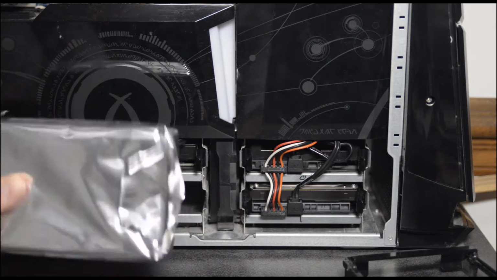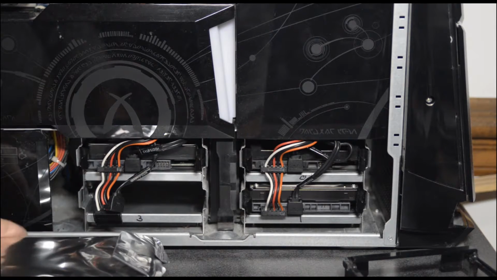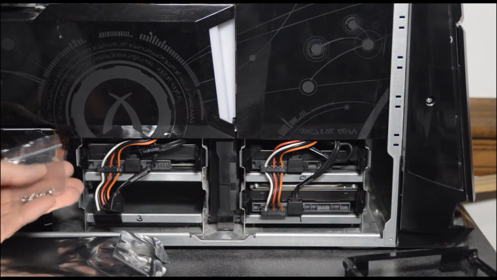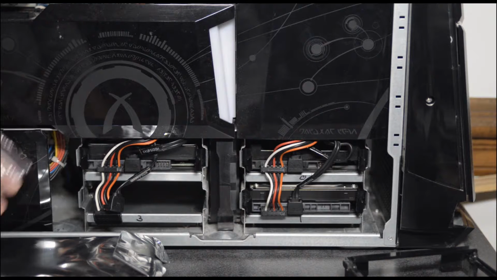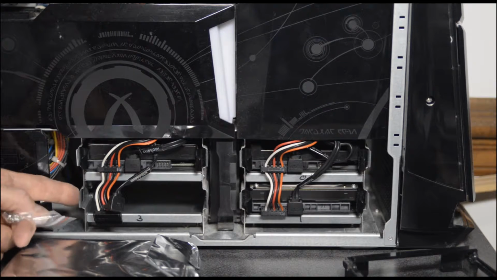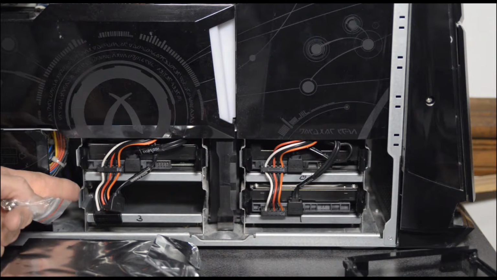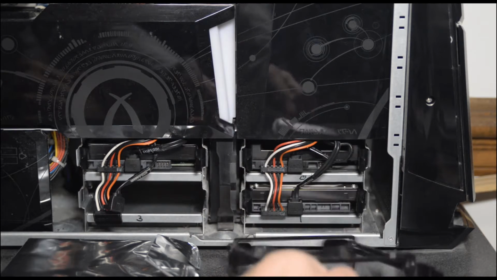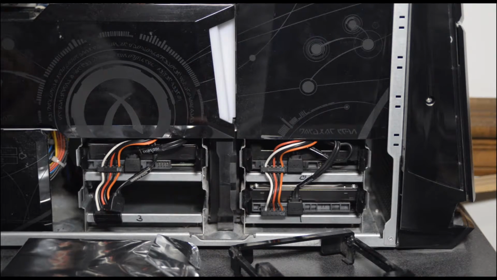It comes in an anti-static cover. And this one also comes with some screws, because it depends on how the drive is attached. Sometimes you screw the drive straight to the bay or the chassis here. But in this case, this computer uses these plastic chassis to put it in.